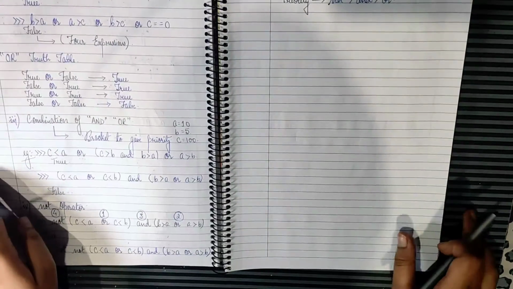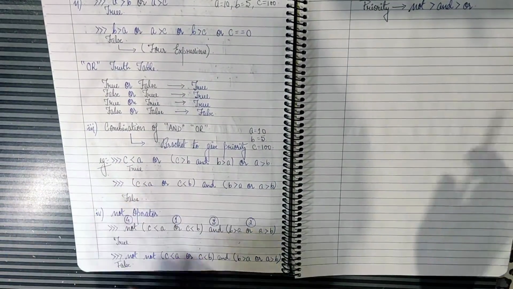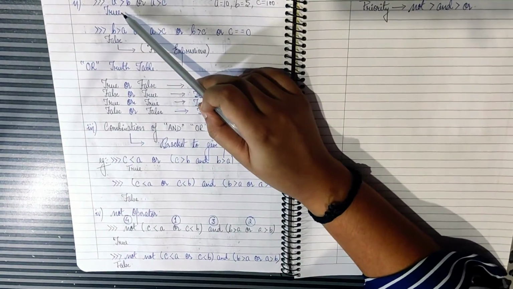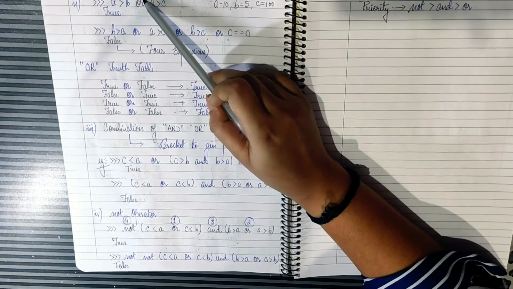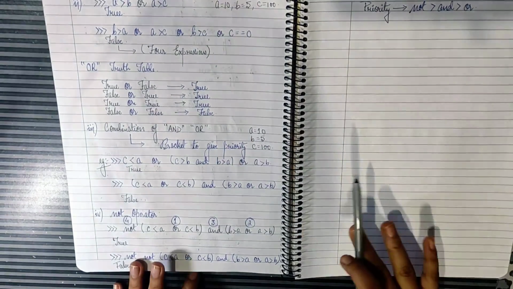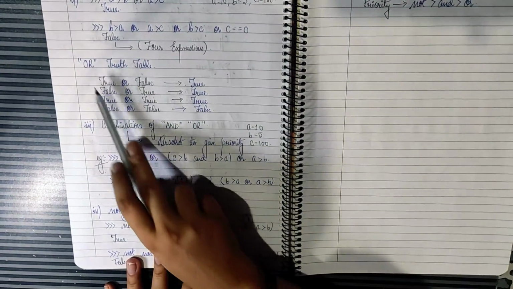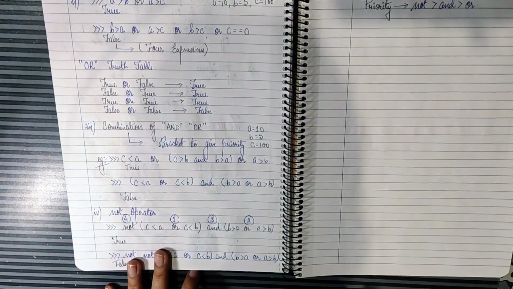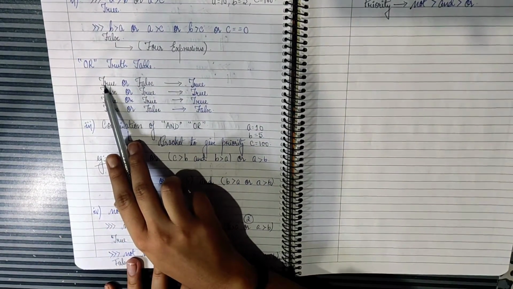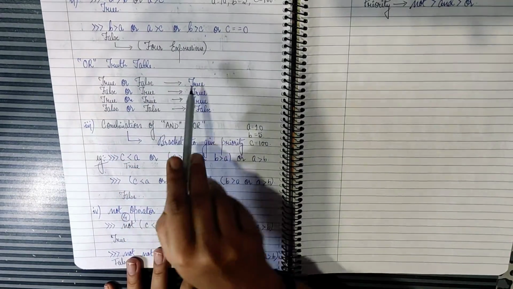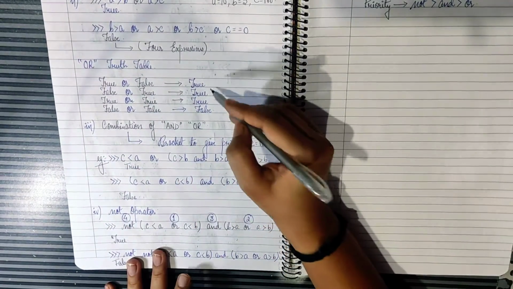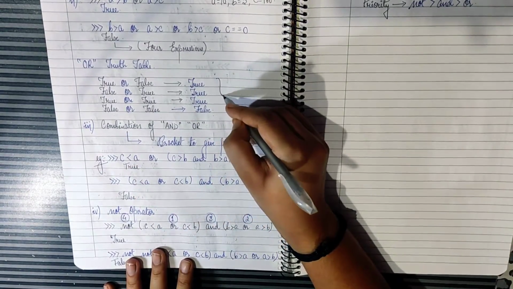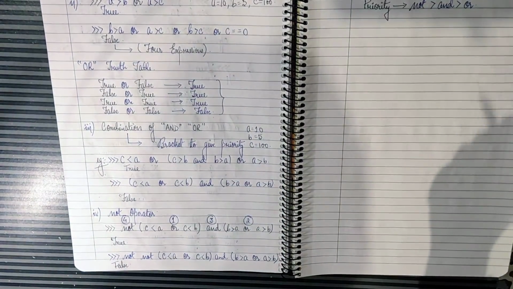Now coming to the next logical operator, that is the OR operator. Before going to the OR operator, just see the OR truth table as well. In the OR truth table, if any one of these statements is true, then the OR operator will return true, and if both are false, then only it will return false. These are the basics of AND and OR, everyone knows.